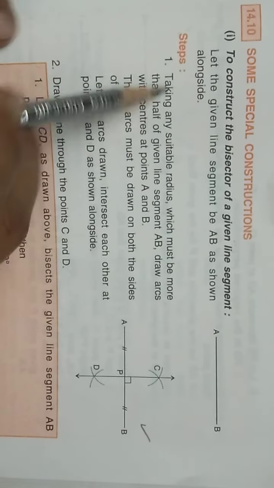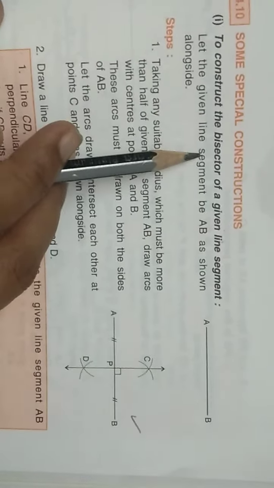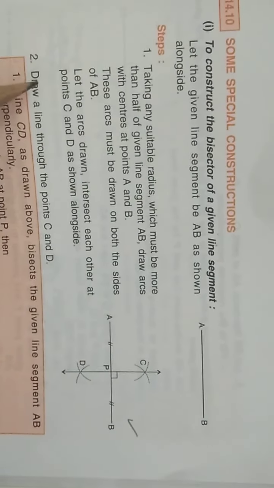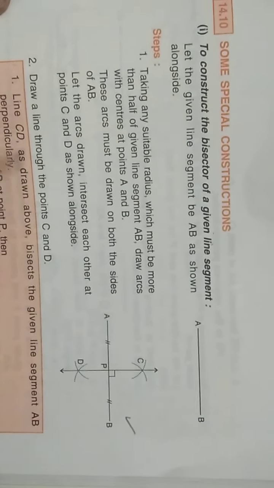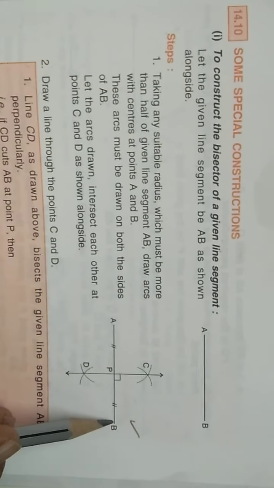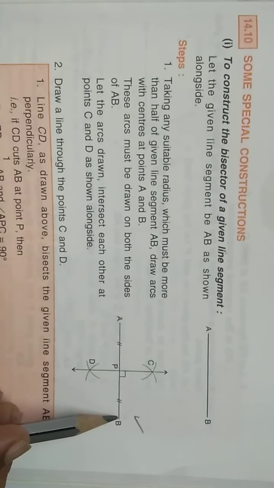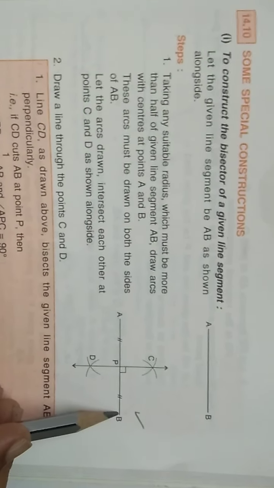Hello children, today we are discussing some special construction, that is how to construct a bisector of a line segment. That's also something we studied last year, so we have to repeat it again. This line AB, we know sometimes the measurement will be given for the question. Draw a line segment AB with 8 cm and draw its bisector, just like the question will be asked.